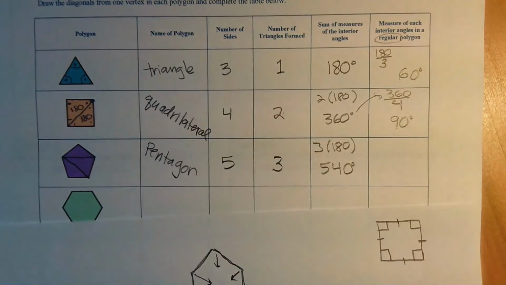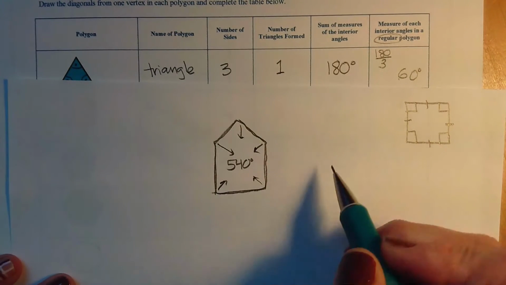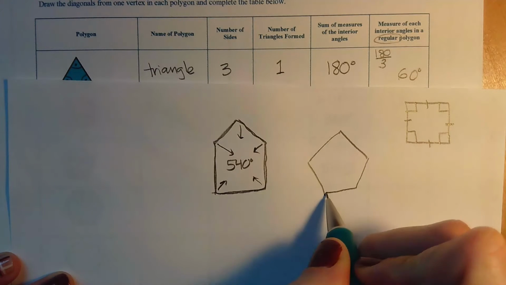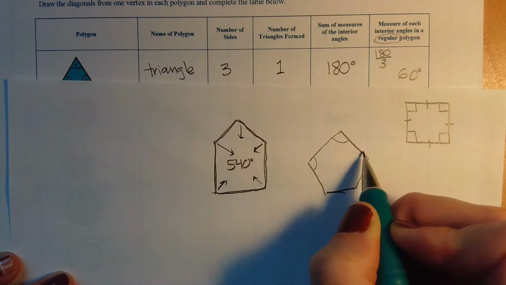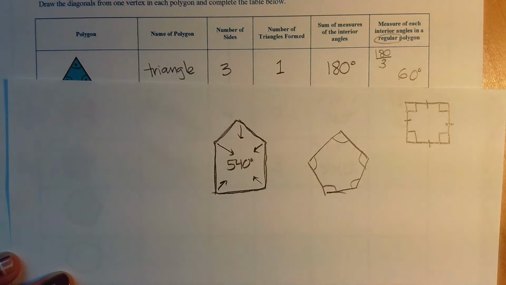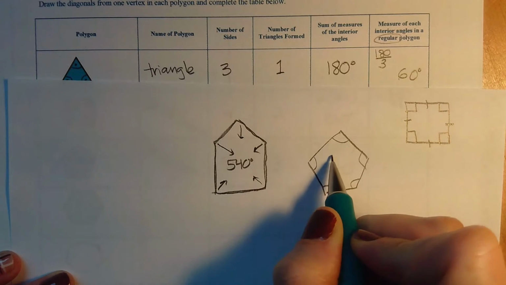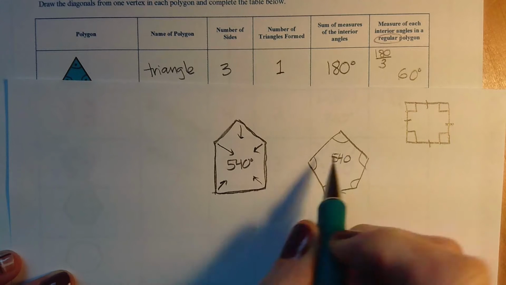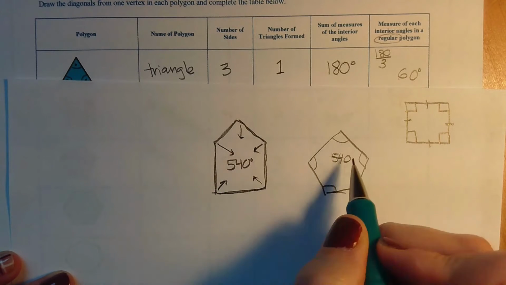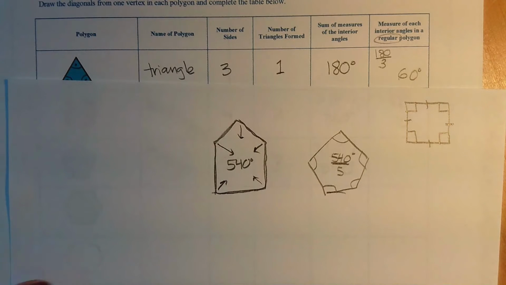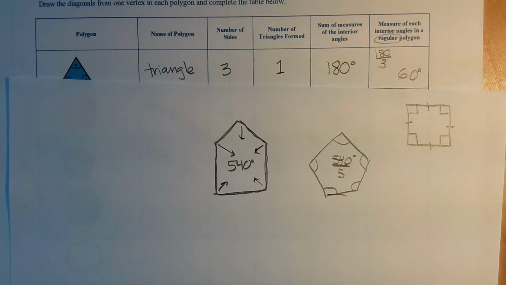Now, if it's regular, right? Regular means that all the sides and all the angles are equal. I'll do my best at regular here. All of these angles are equal, which means we should be able to figure out what one of them is. So we're just going to take our interior angle sum, which we just said was 540, and divide that by the 5 angles so that we get an even number of degrees for each angle. And that is 108 degrees.